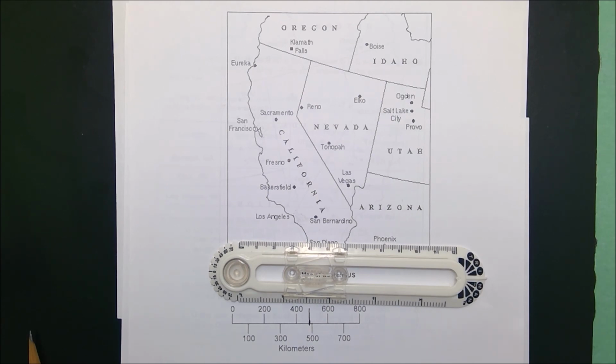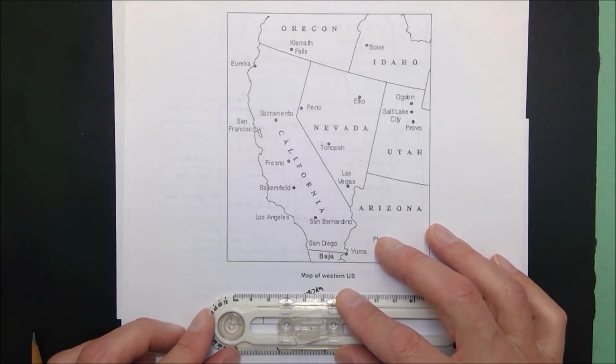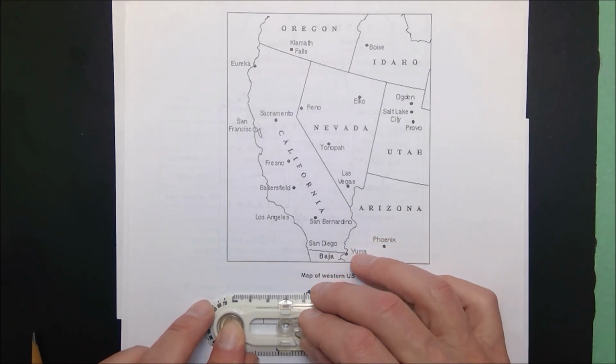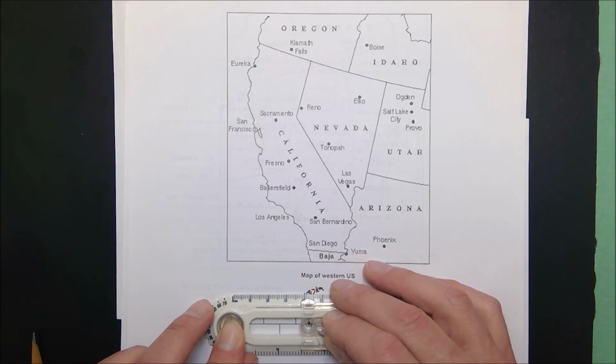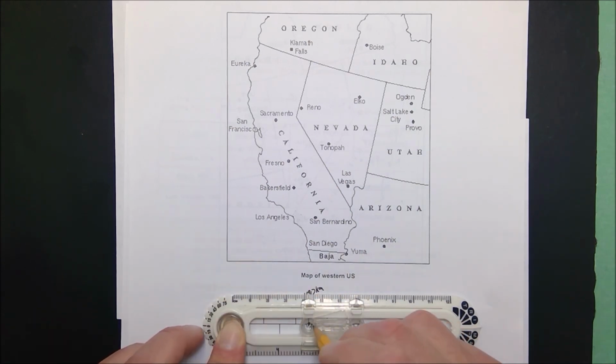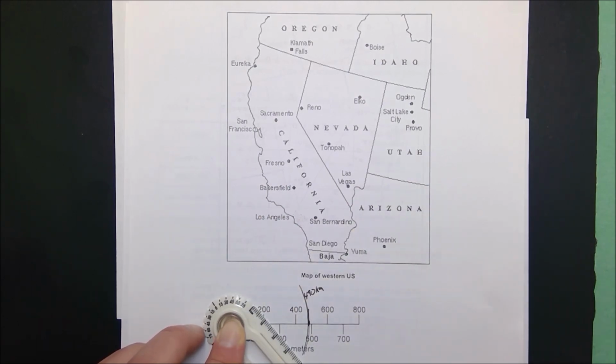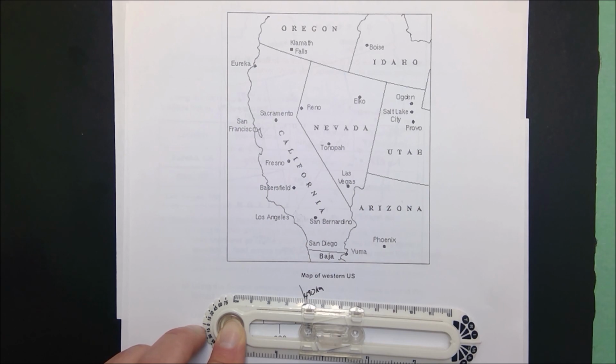So we're going to line up. The center here is there. I'm going to slide this across until I see that my mark on the scale is directly in the middle. And then I just like to make a mark to see that my circle is hitting that point at 490 kilometers. So 490 kilometers is definitely the distance from Eureka.